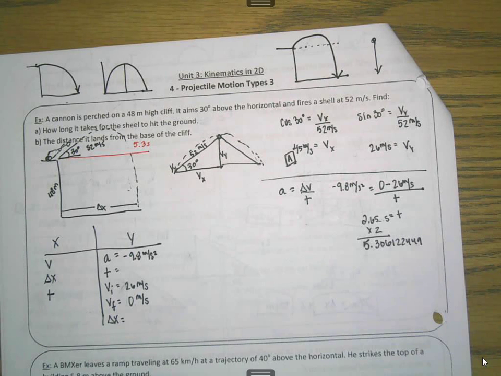But there is a slight twist here, because is the person simply letting go of the shell at that point? No. So instead of it having an initial velocity this time of 0, what is its vertical velocity? We just found that.